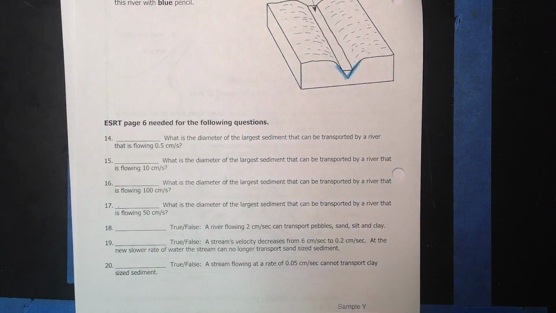All right. Okay. Earth Science, page 6 for the following questions. Let's just do a few of these.